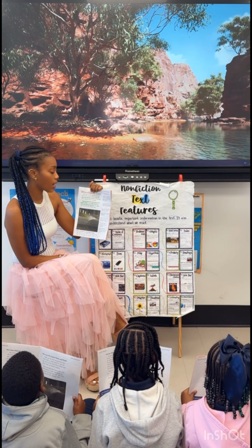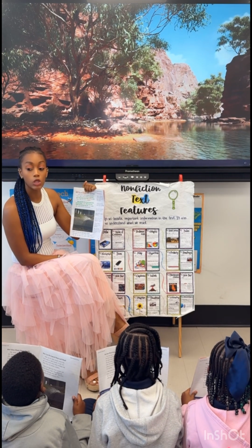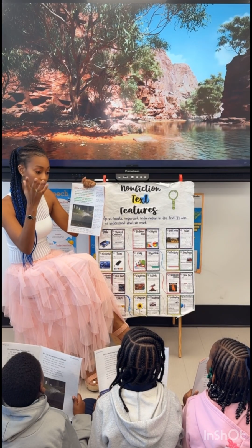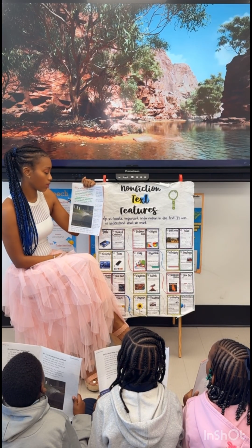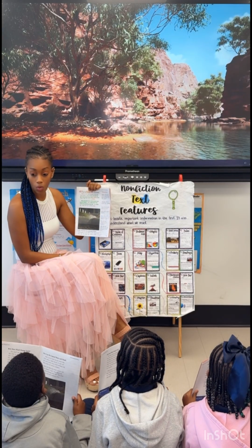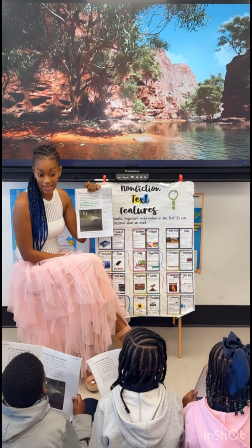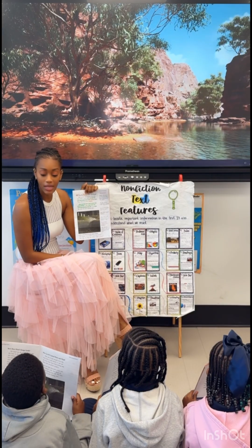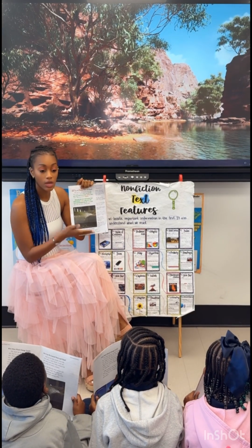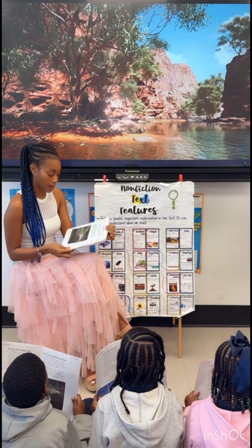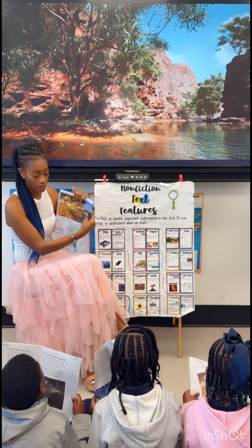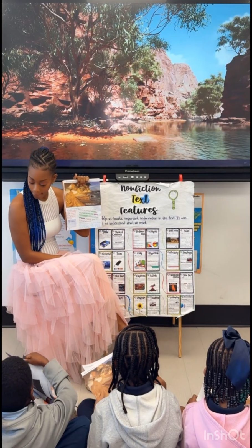Trees can help slow down wind erosion. Again, slow it down. It's still going to happen, but those large, big trees are slowing it down, okay? And trees also block the wind from blowing away soil. Therefore, that is an indication that the author is letting us know that trees are very beneficial for the earth for these simple reasons. Okay? Next page.